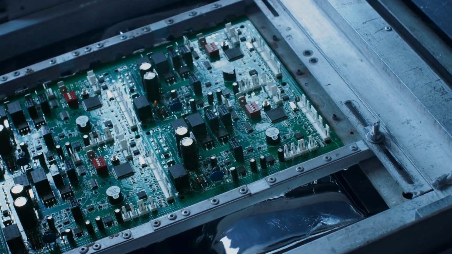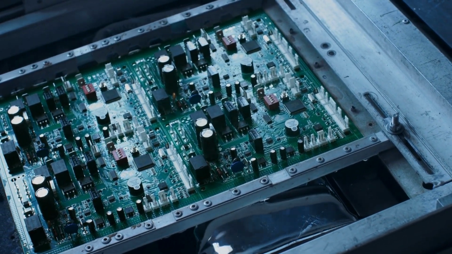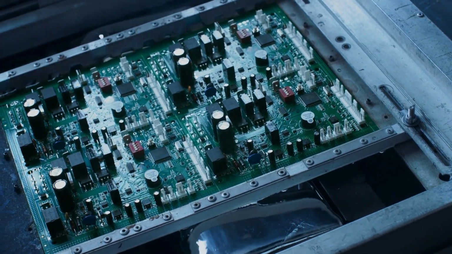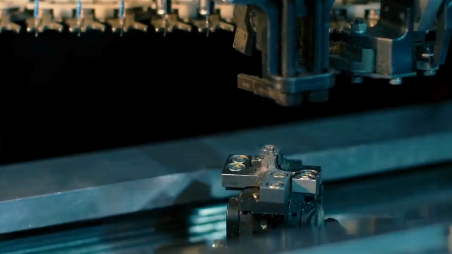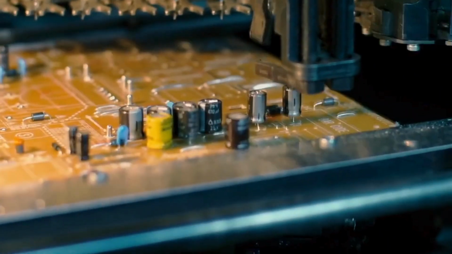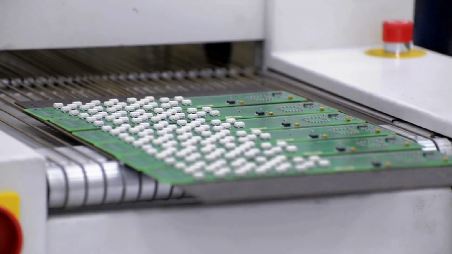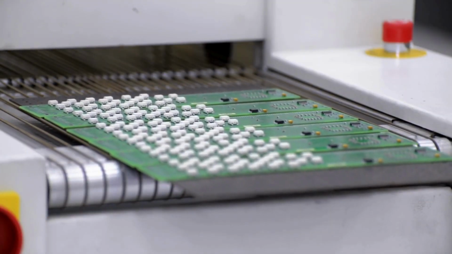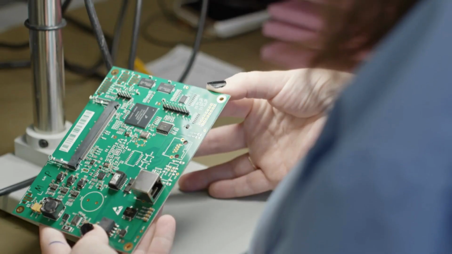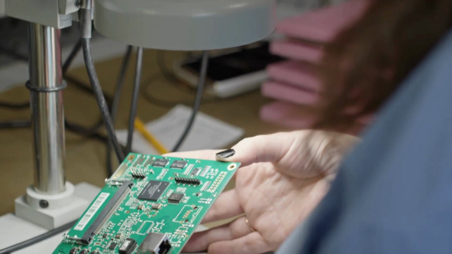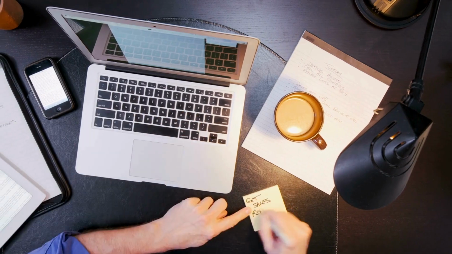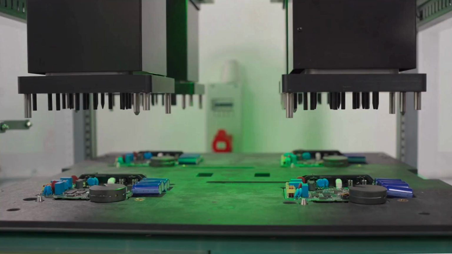The fabricated PCB is taken to the PCB assembly floor, where solder paste is applied to the exposed copper pads on the PCB. Then a precision pick-and-place machine carefully places the components onto the PCB. The PCB with mounted components then goes through a reflow oven to solder the components to the PCB. And there you have it, a complex PCB, ready to power the next generation of devices.